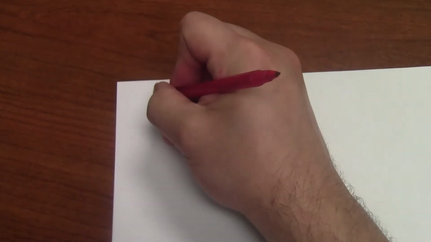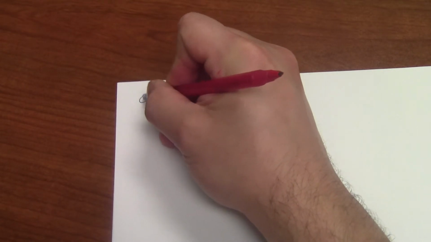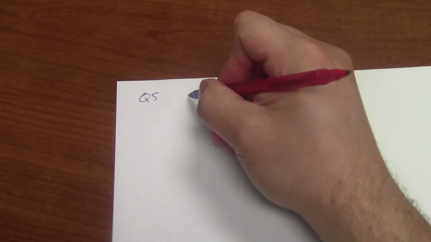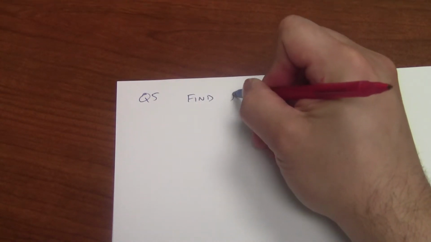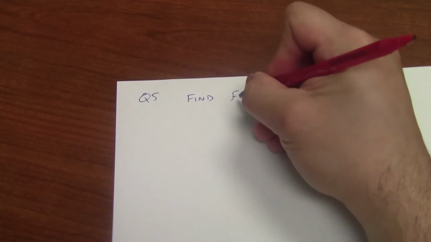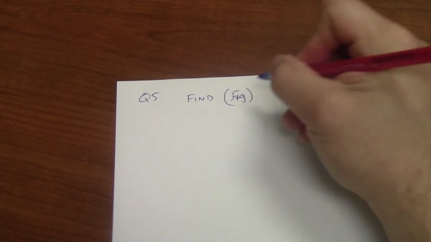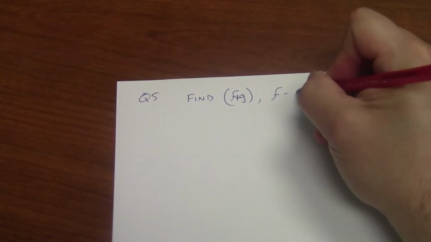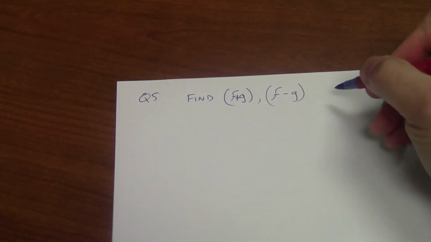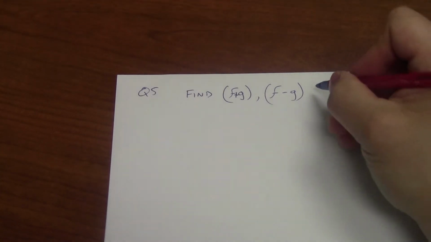Let's go to our last one. This is our last thing, and it's not too bad either. All right, quiz 5. So we're looking for, let's say we're gonna find f plus g, we're gonna find f minus g, and these are the functions, you know, like f of x and f g of x, all that kind of stuff.